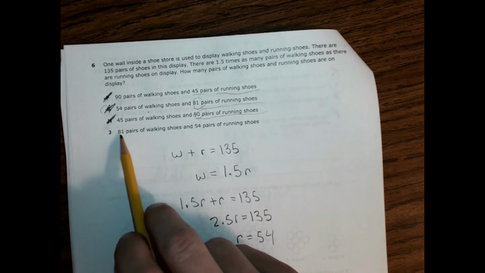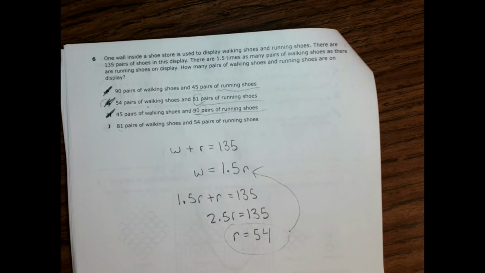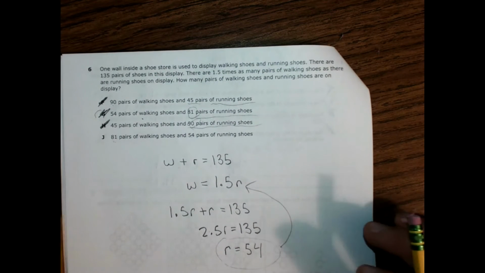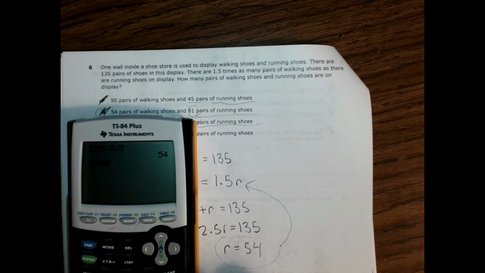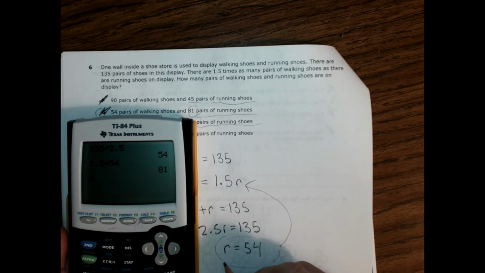And then just to be 100% sure that this one is correct, we've got a value of R, so we can plug that in to our equation to find the amount of walking shoes. 1.5 times 54. I'll go ahead and use my calculator to find that answer. 1.5 times 54 is 81. So walking shoes should equal 81.